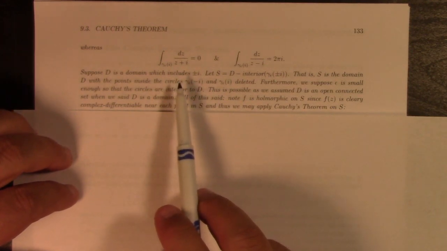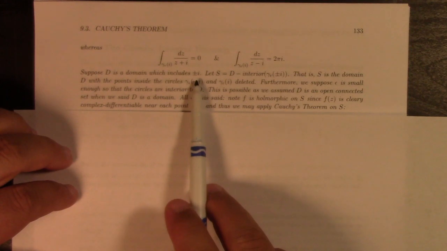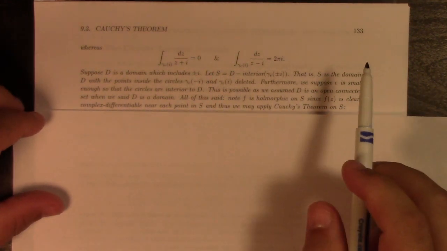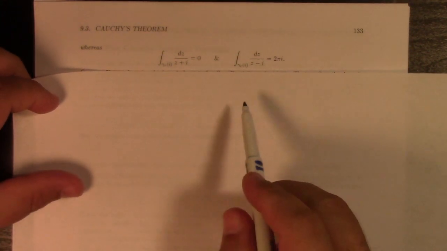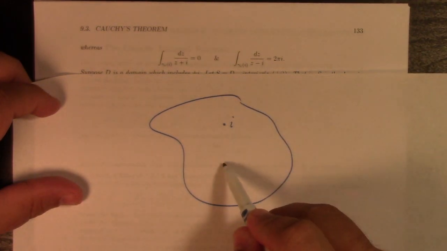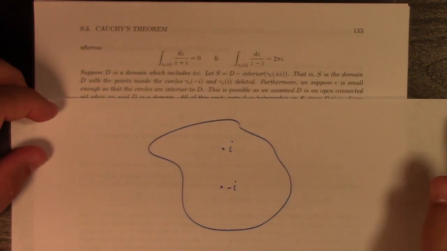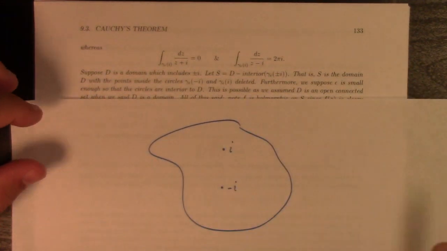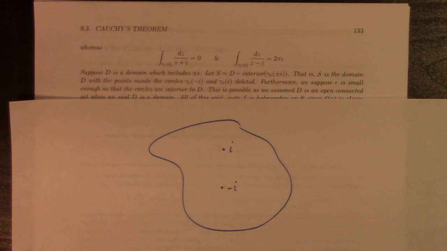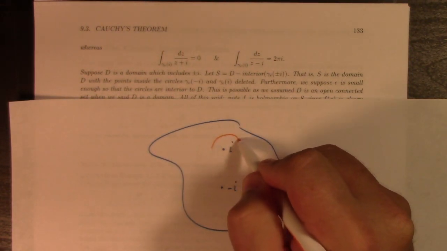Suppose we have a domain D which includes plus or minus i. I'll draw that here. So here's your i, here's your minus i. I don't really care what D looks like. We take circles of radius epsilon, an appropriate epsilon, small enough so that both circles will fit in.